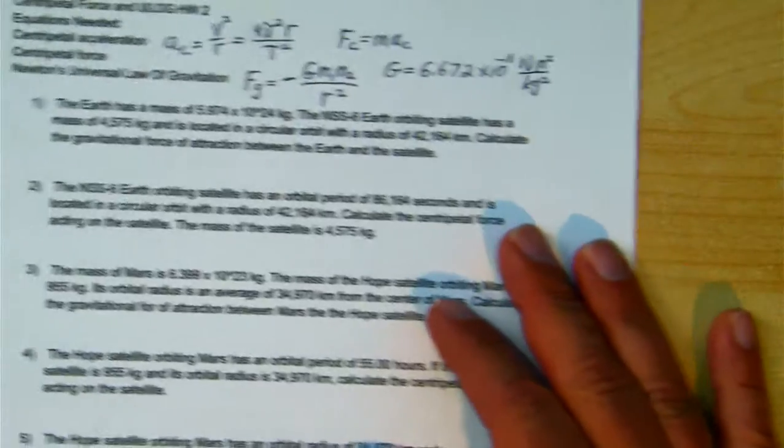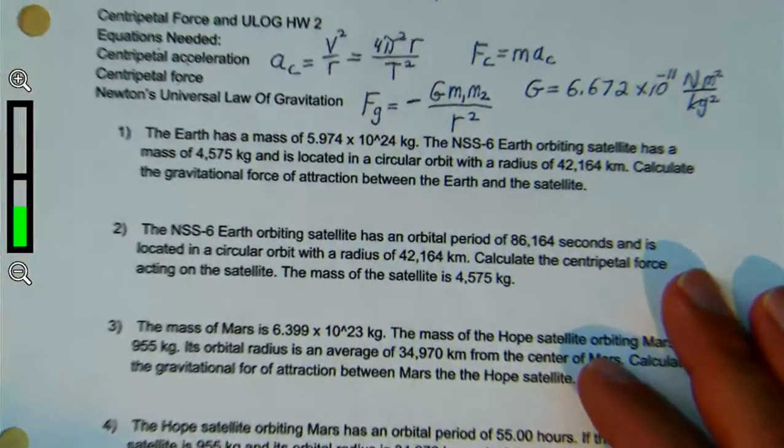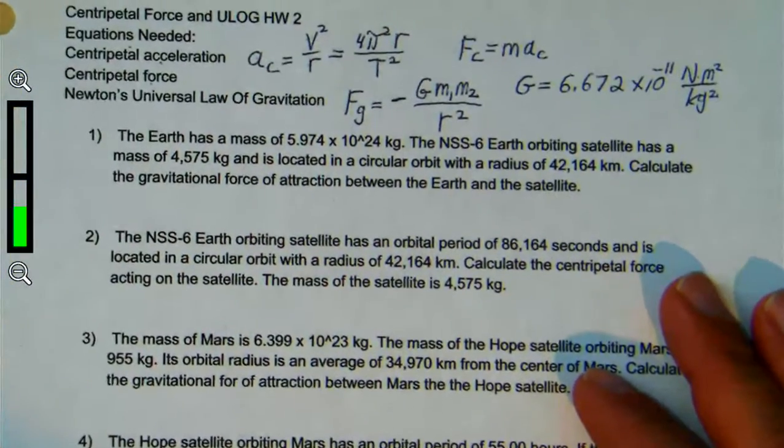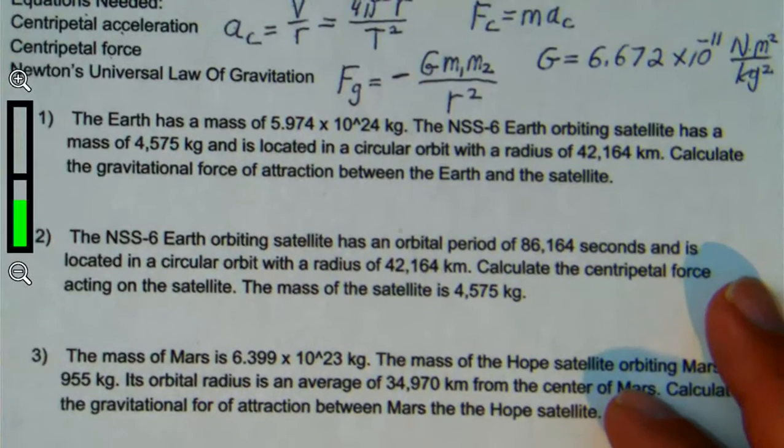All right, here we go. Problem number 1. Whoops, a little zoomed in. Whoa, it's hard to get this just right. After all these years of teaching, I still don't get it.